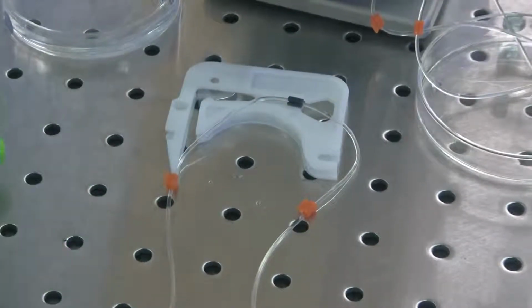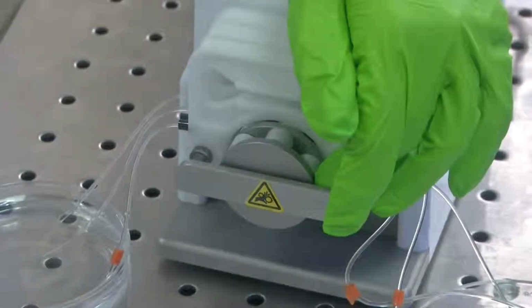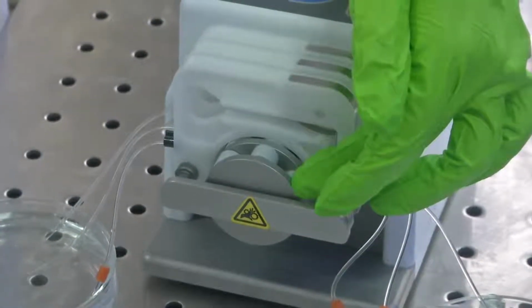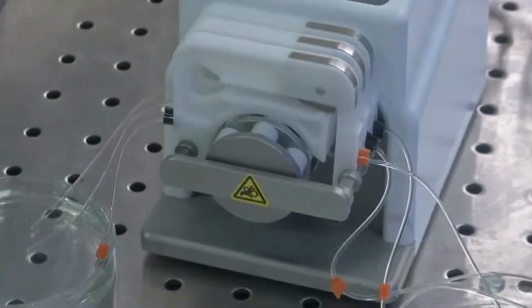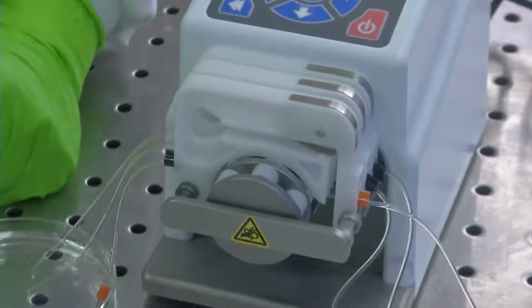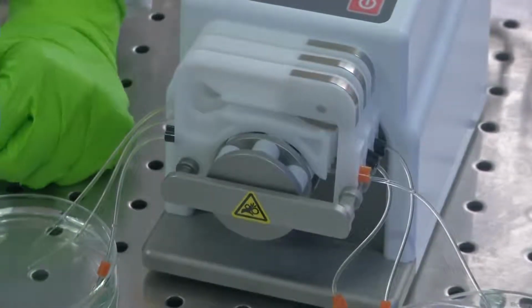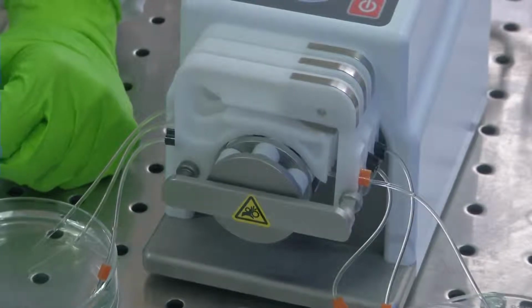Now let us see, can you point out the rollers? As Suman is pointing out, we have the rollers. There are 6 rollers which trigger the entire pumping mechanism. So it pumps the fluid through these silicon tubes.